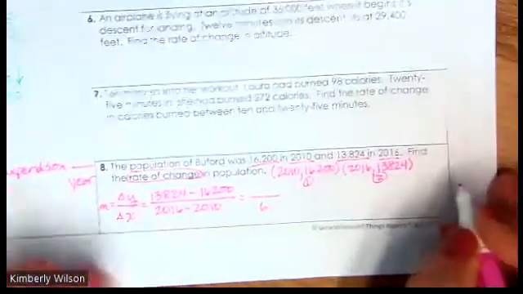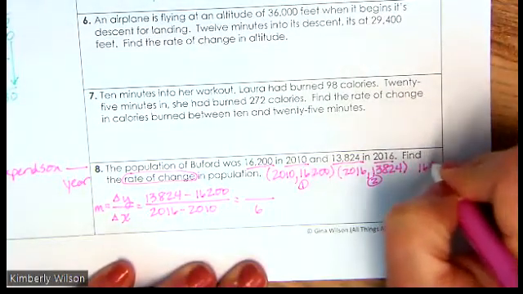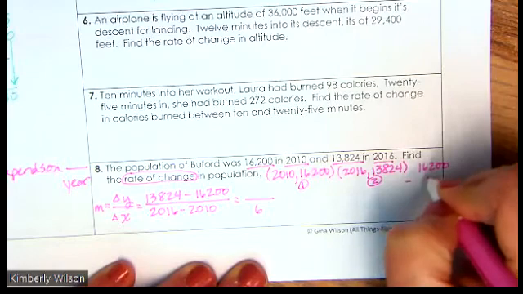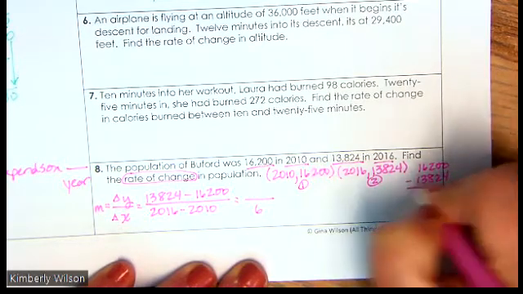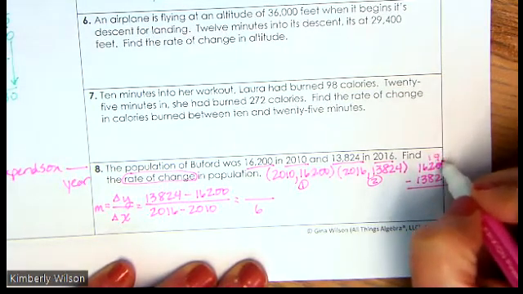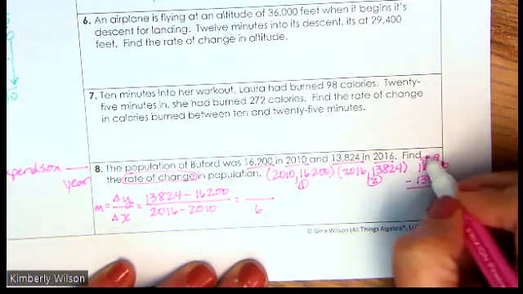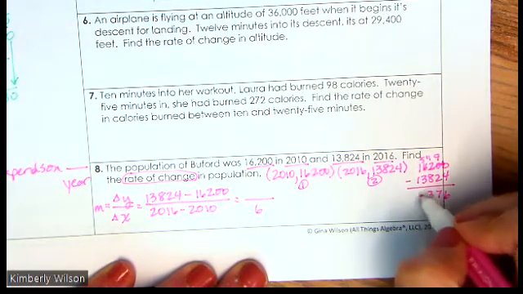I've got to do the calculations for the numerator. So I do 16,200, because there are no calculators, minus 13,824. So we have to subtract. So that means we have to borrow. This becomes 19, 10. So this is 6, 7. Oops, this is going to be a 5. This is 11, 3, 2.